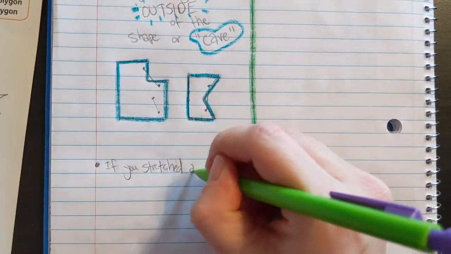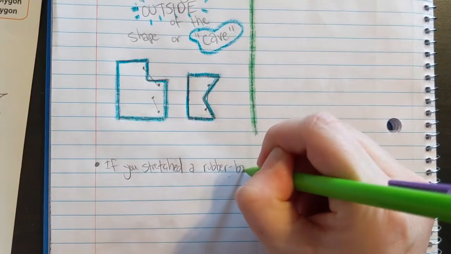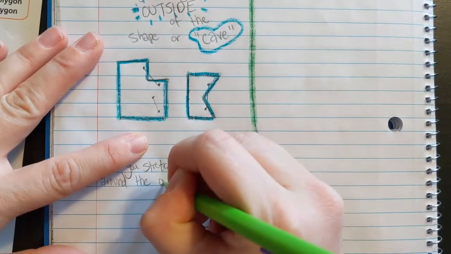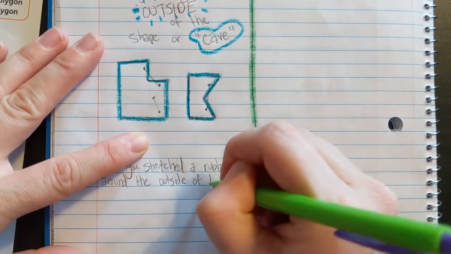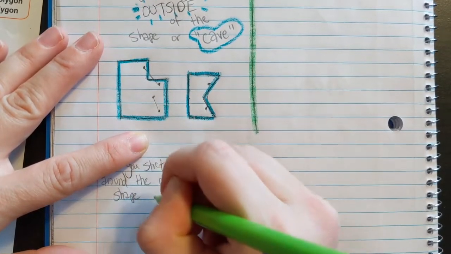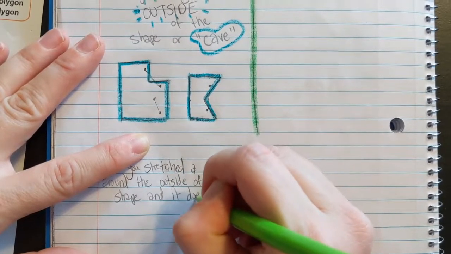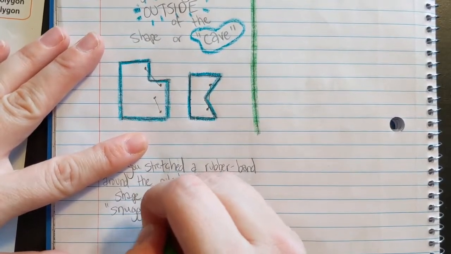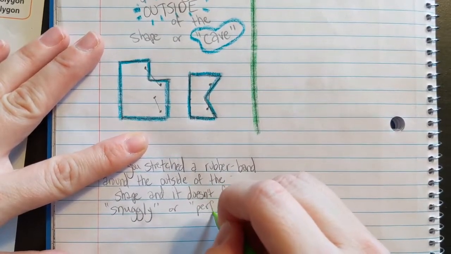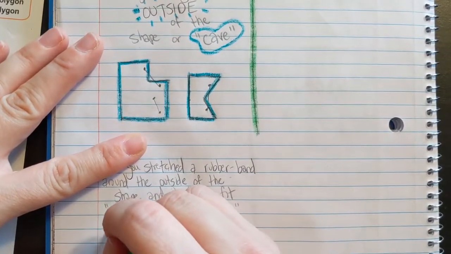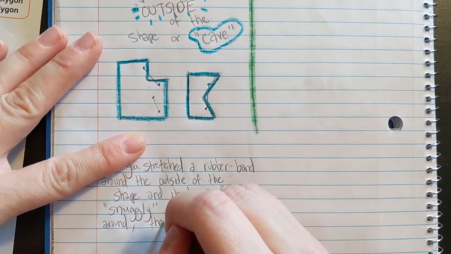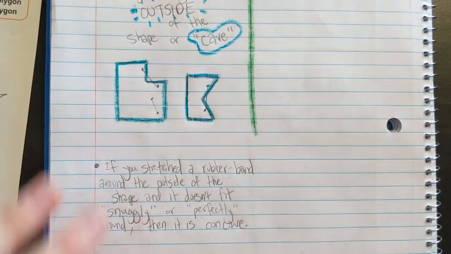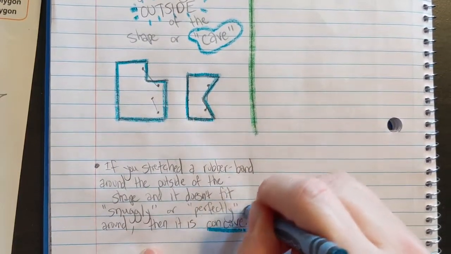So if you stretched a rubber band around the outside of the shape, and it doesn't fit snugly or perfectly around, then it is concave. That is what her teacher told her.